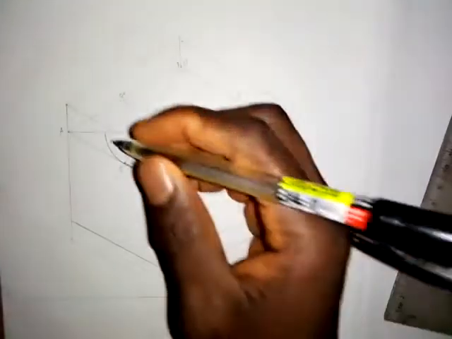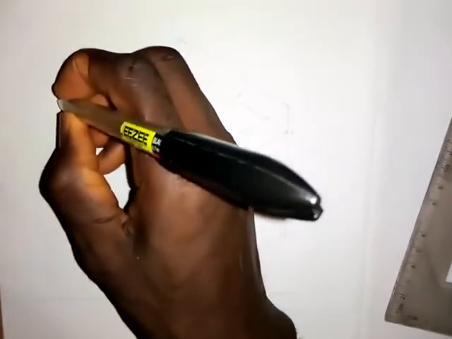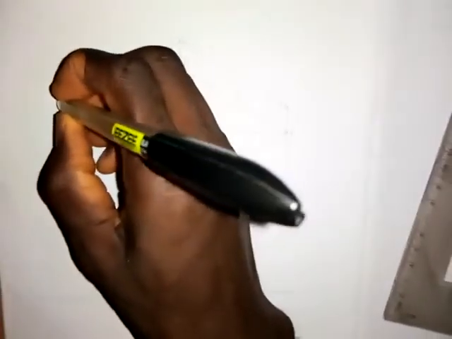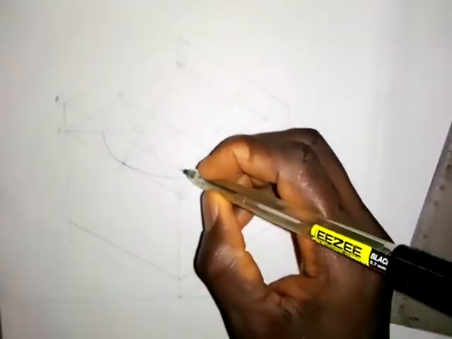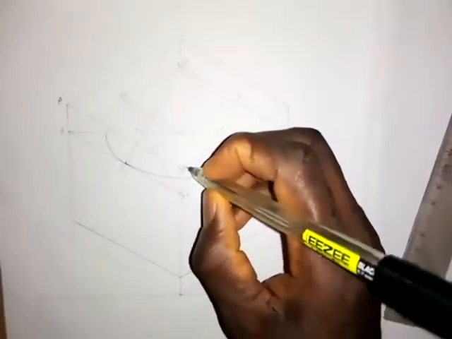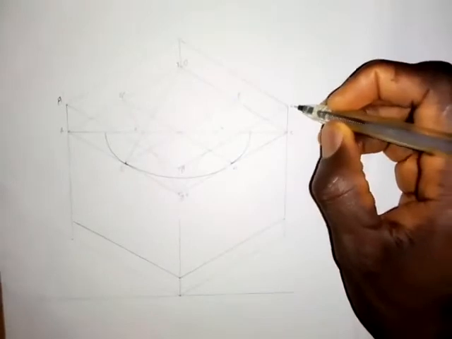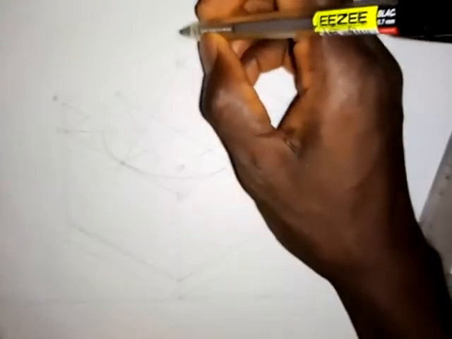Okay, so that's it. The next thing I'm going to do is construct an isometric circle on this top part. So here I will call this point A prime, and this is B prime. This is point C prime and this is D prime.